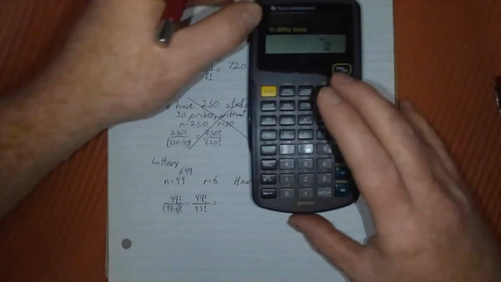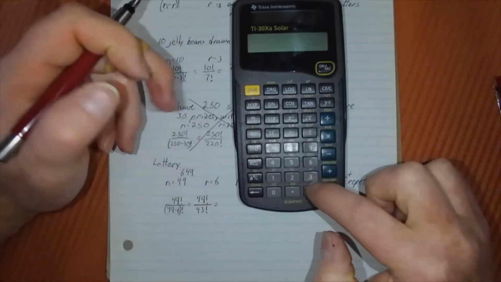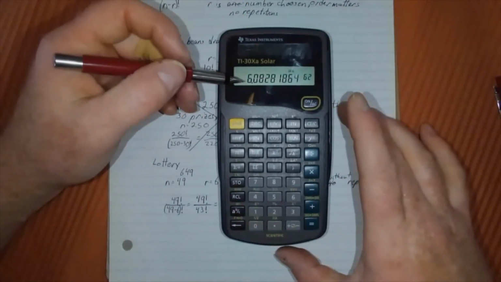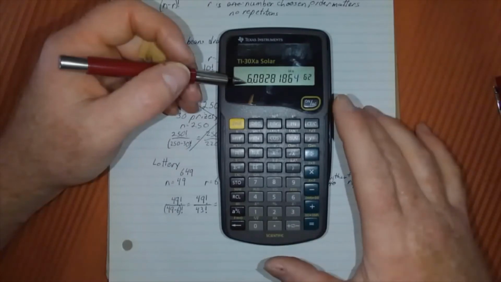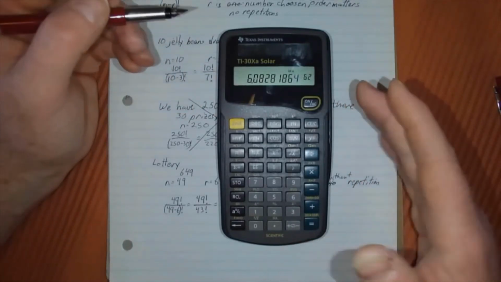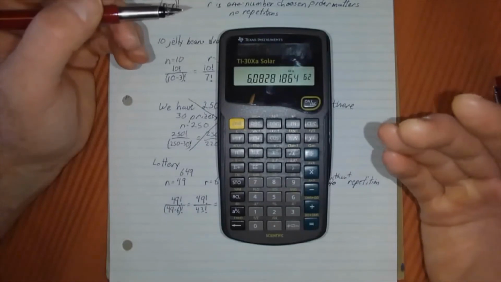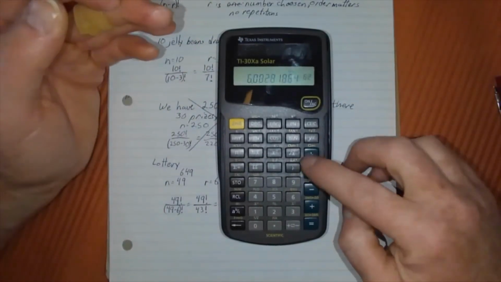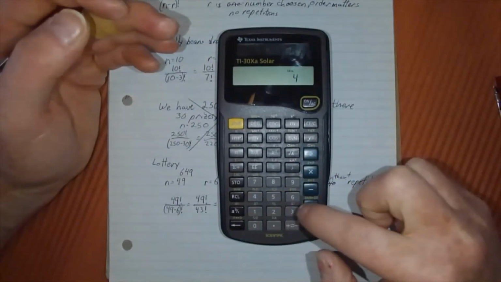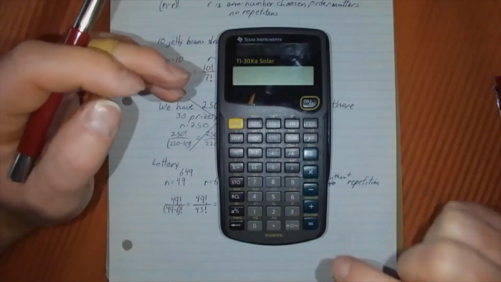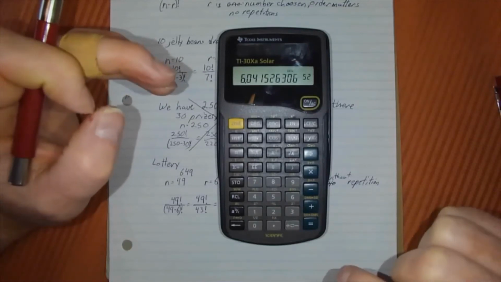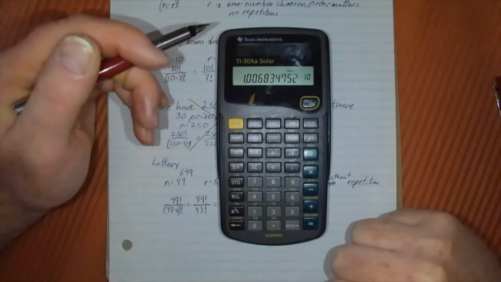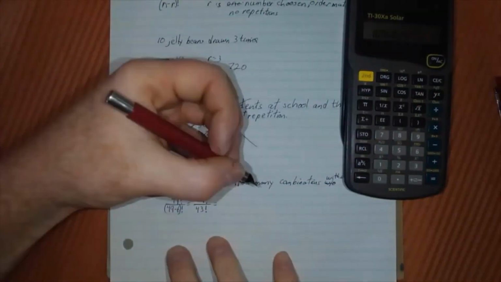Well, I know these numbers work. I've done them already. 49 factorial is a 6 with 62 zeros after it. Huge number. You don't want to work with that. Divided by 43 factorial. So we're left with that.